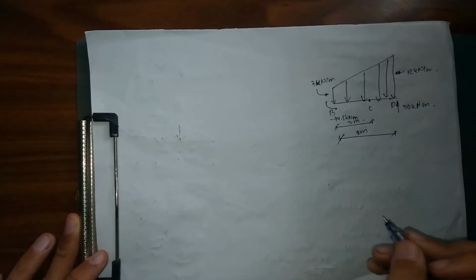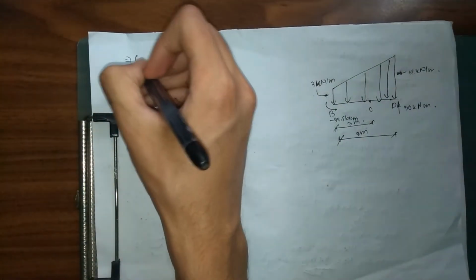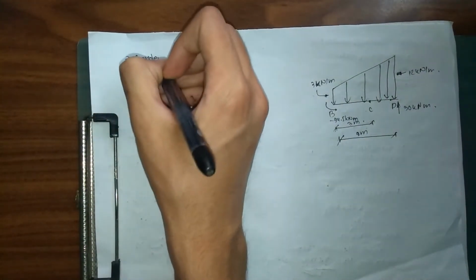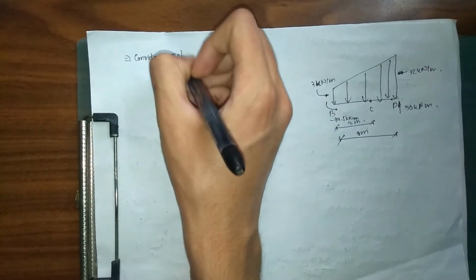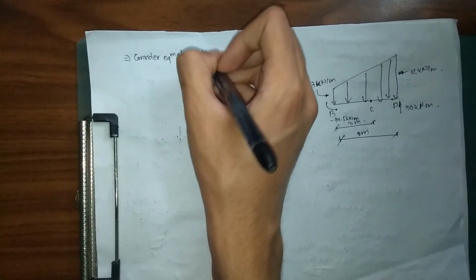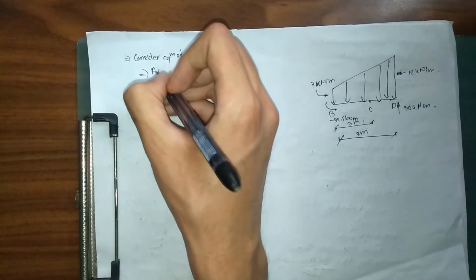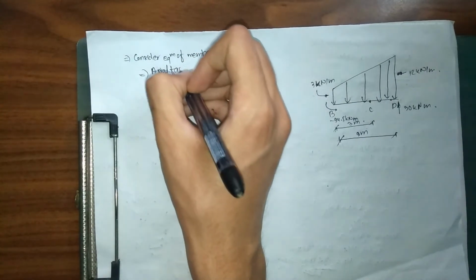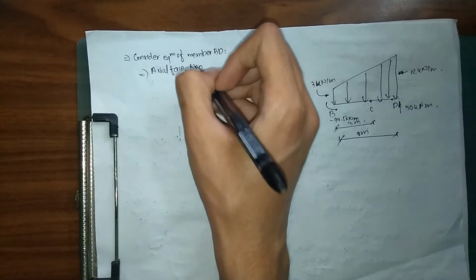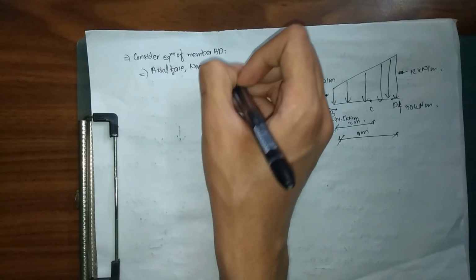So now we are going to solve this. Before that, first we are going to consider equilibrium of member BD, and first we are going to calculate our axial forces. Our axial force NBD is simply going to be equal to 0 kilonewton.